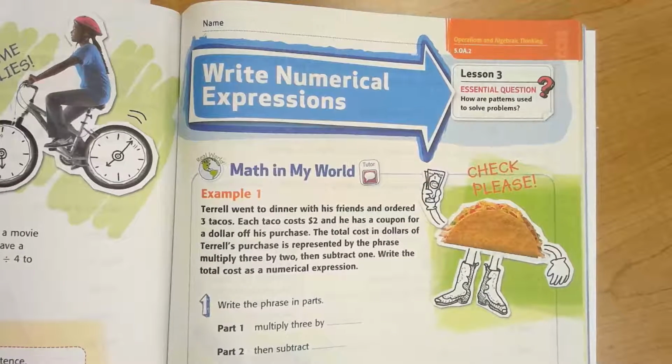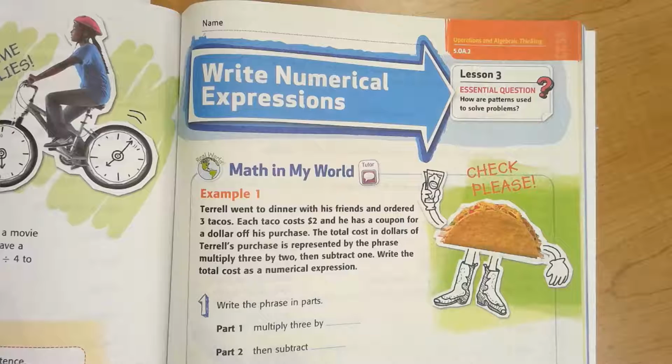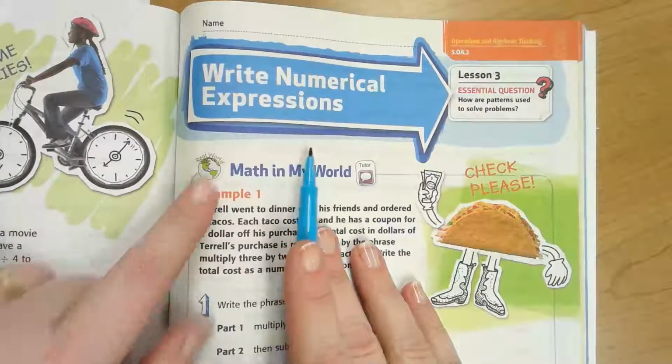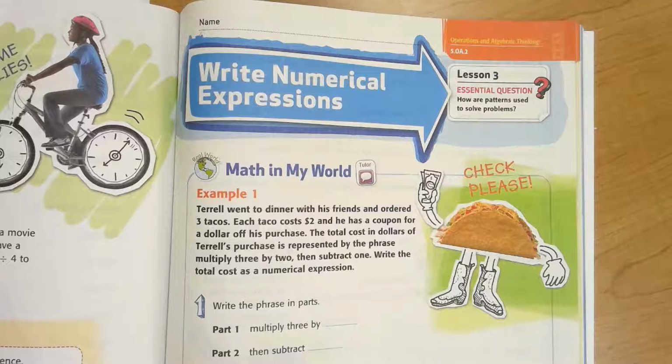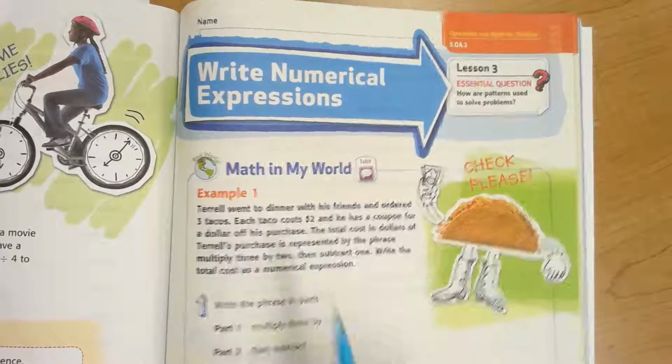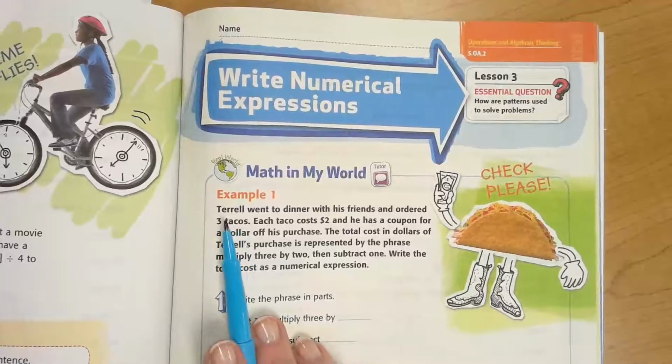Okay, let's take a look at Chapter 7, Lesson 3. Today we're going to look at writing numerical expressions. We've talked about how to use order of operations, and now we're going to take those order of operations and kind of work backwards to write the numerical expression that we would see for a problem. So let's look at example 1.